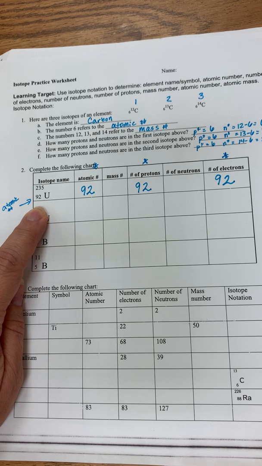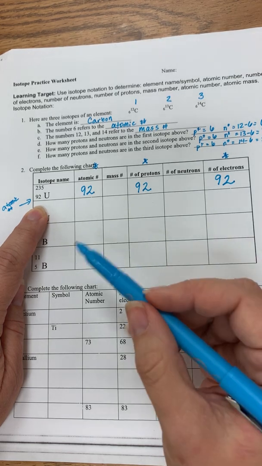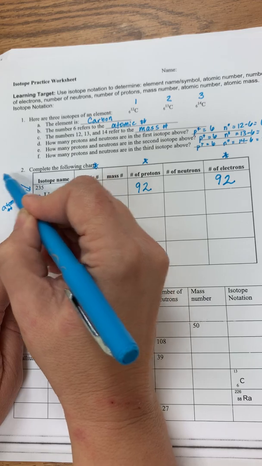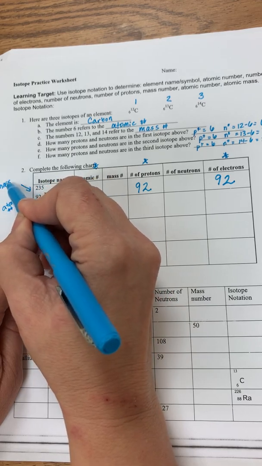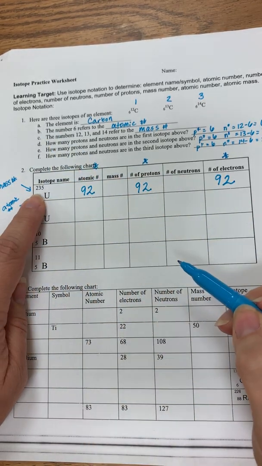So is the mass number and neutrons the same? No. Never mind. The neutron is the mass. All right, you gotta subtract to get the neutron.